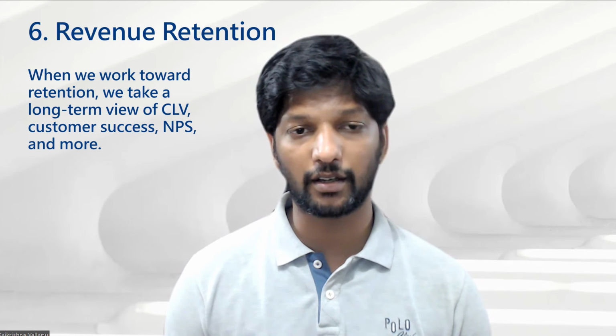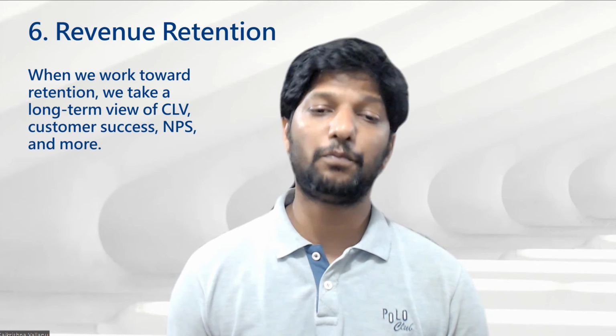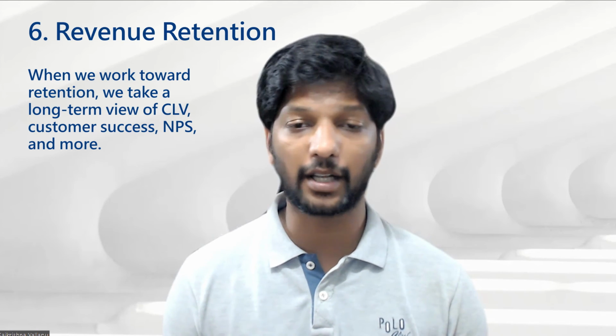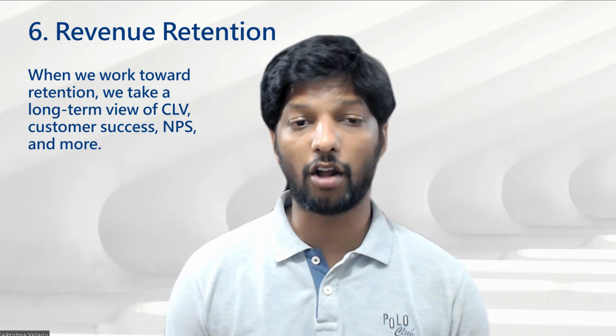The next one is revenue retention. It's like the opposite of the customer churn rate, but there is a little difference. We are talking about revenue here, the amount of revenue that we are retaining. MRR is a kind of reflection in this metric. Increasing customer retention by as little as 5% can boost profits, could be from 30 to 40 or 50% as well. So that's how we have to look at the long term, by focusing on revenue retention as well.